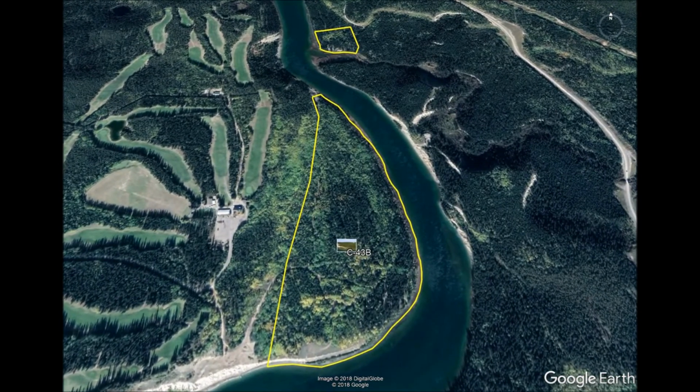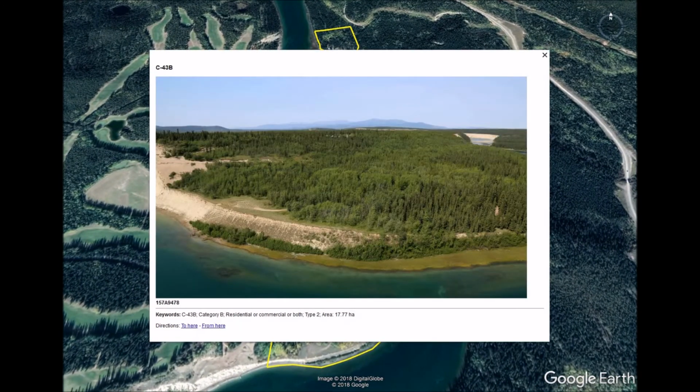And now I'll pull up the photograph, and here we go. We have C-43, which is along the Yukon River, type 2 parcel, relatively flat bench beneath the Mountain View Golf Course. It's category B, designated in the agreement for residential commercial use, and is just under 18 hectares in size.